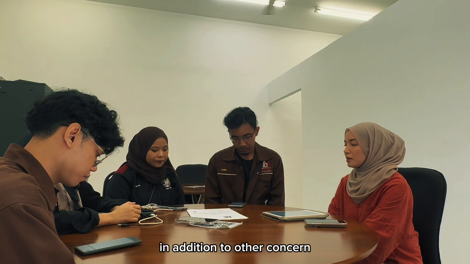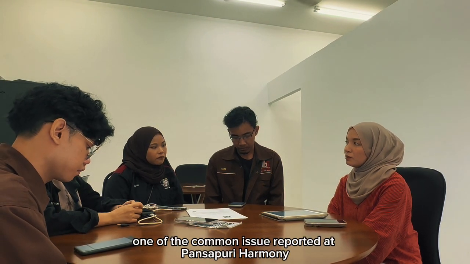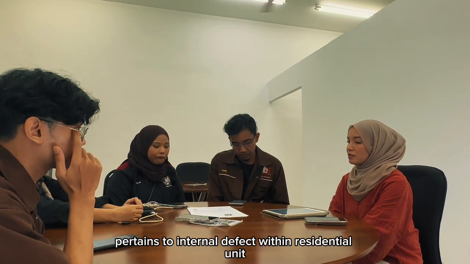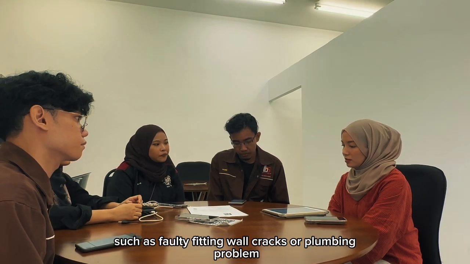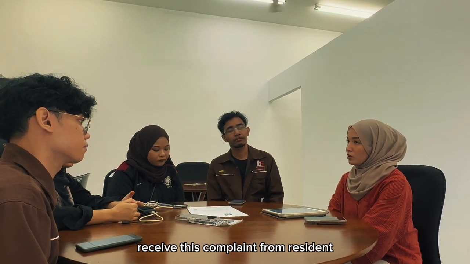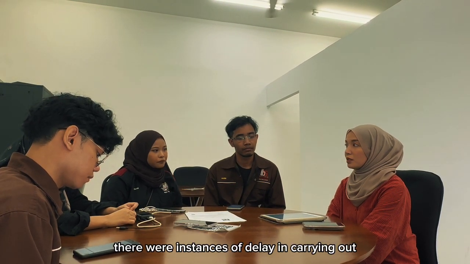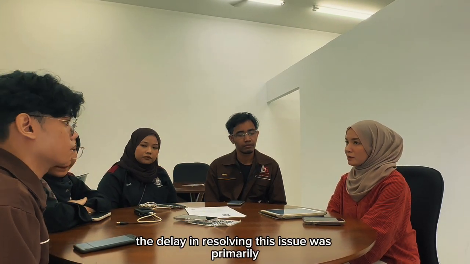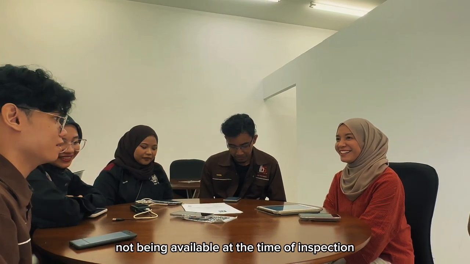In addition to other concerns, one of the common issues reported at Pansapuri Harmony Elmina 1 pertains to internal defects within residential units, such as faulty fittings, wall cracks or plumbing problems. While the management team did receive these complaints from residents, there were instances of delay in carrying out inspection or gaining access to the affected premises.